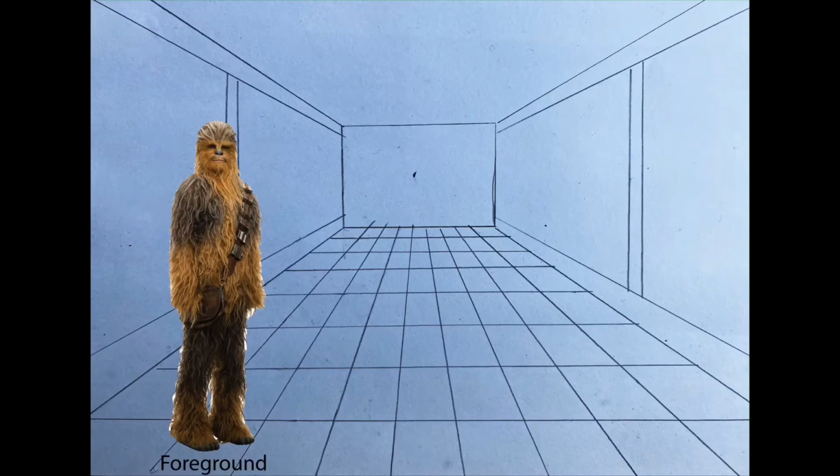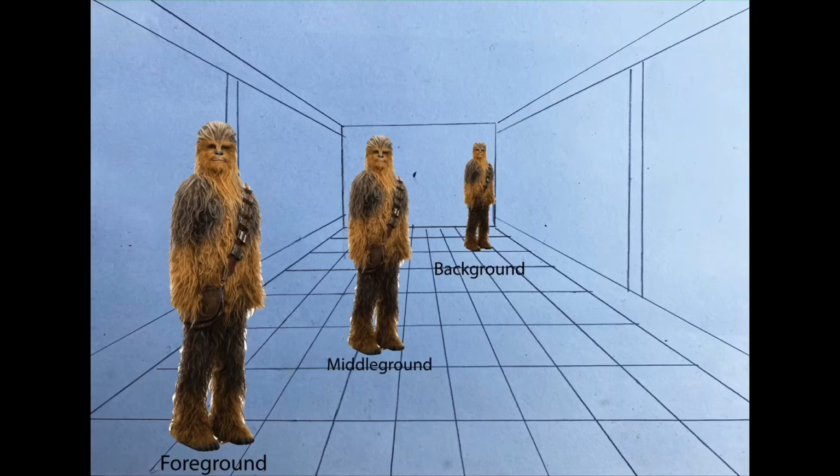Foreground is whatever is closest to you in the picture. Background is whatever is farthest away from you. And middle ground is in the middle. When you use foreground, middle ground, and background, it can give your artwork a sense of depth or going back in space.